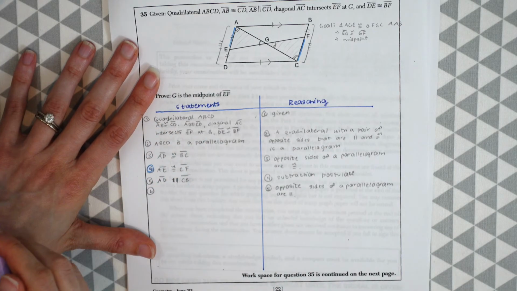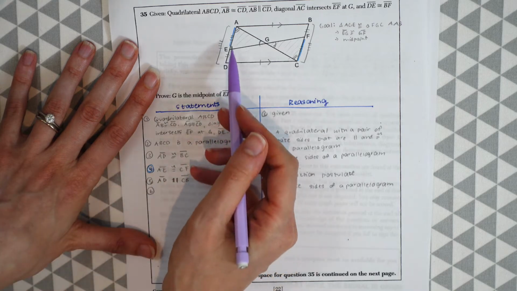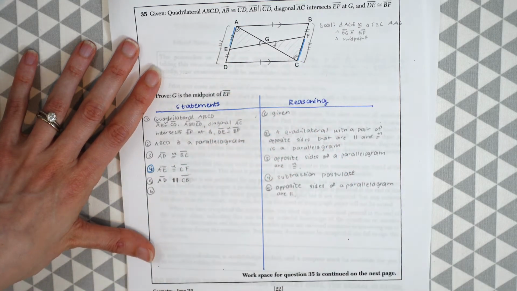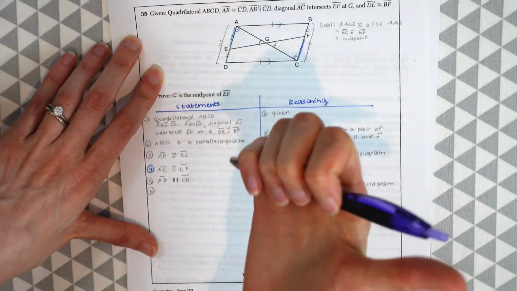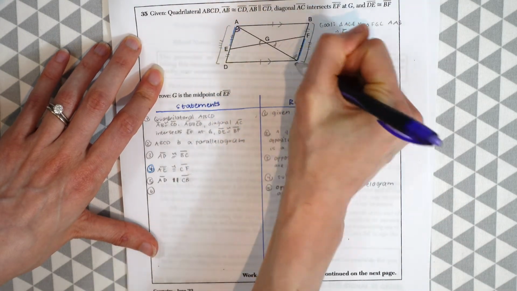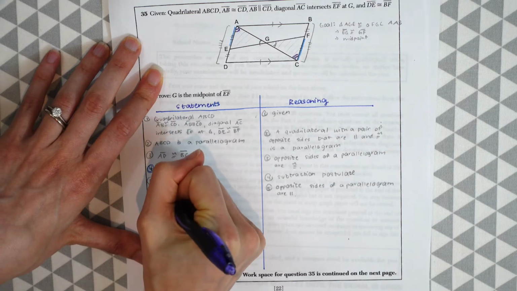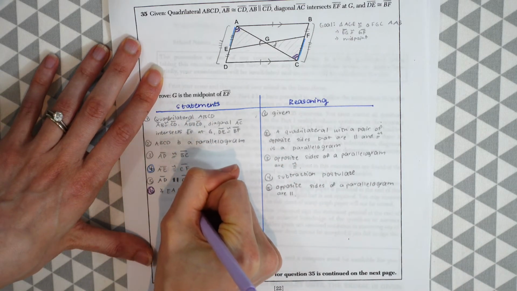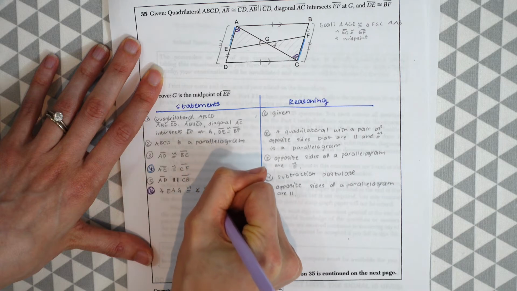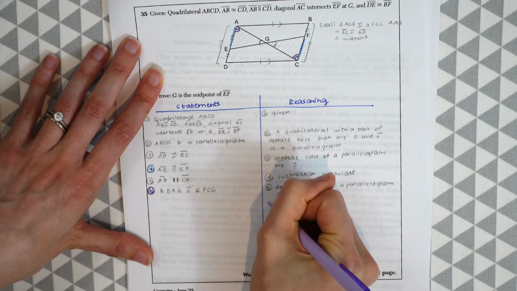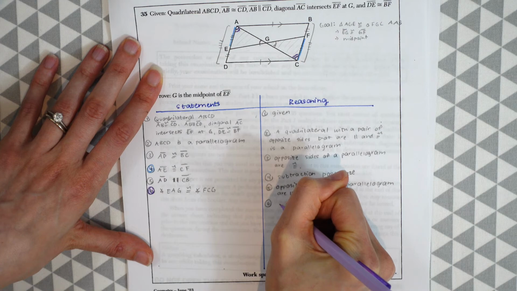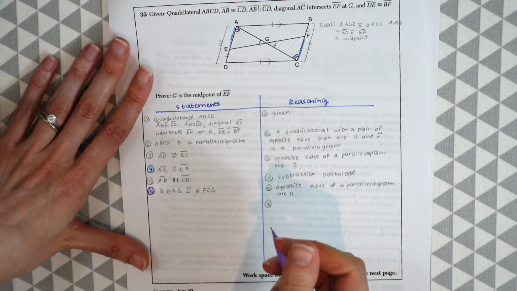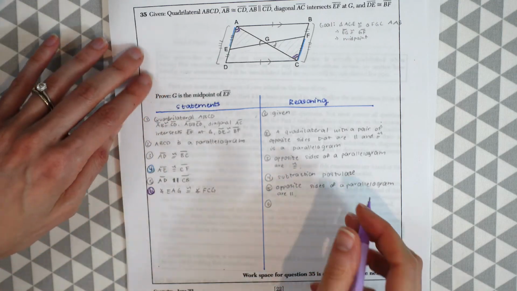And because of this, we can say that angle EAG is congruent to angle FCG. So I'm just going to highlight this in purple. So angle EAG is congruent to angle FCG. And this is based on when parallel lines are cut by a transversal, alternate interior angles are congruent.